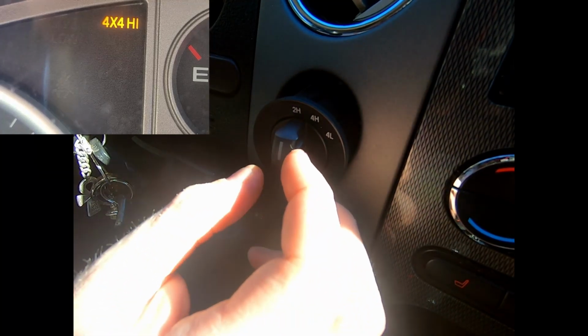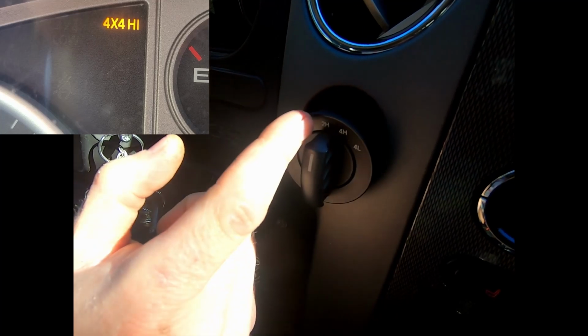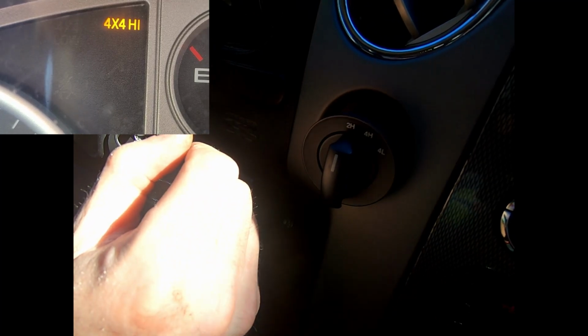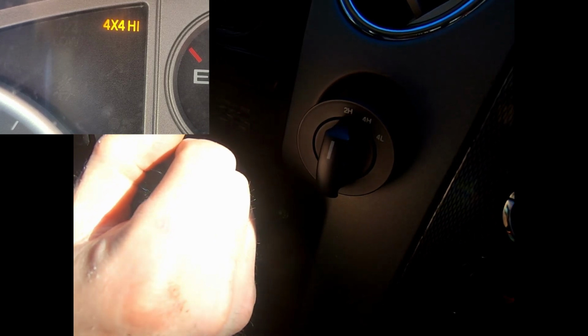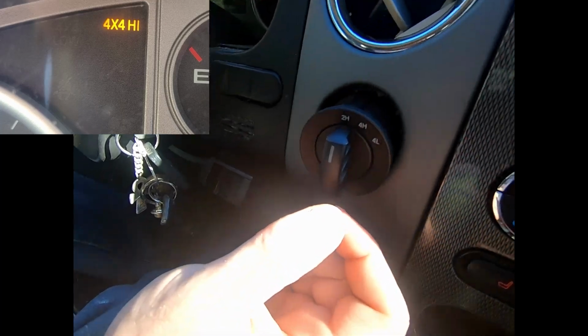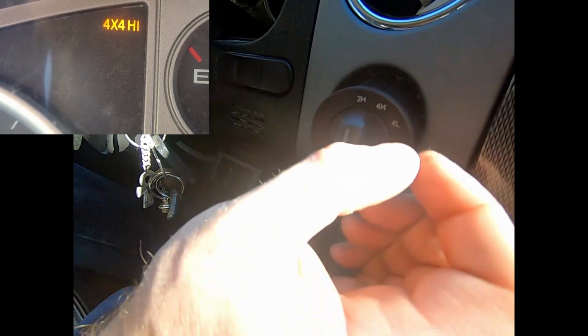Okay, so we're in my truck, and I've got a problem with the 4x4 in my truck. Right now, the switch is in 2 high, but my indicating light, 4x4 high, is on, and I am absolutely in four-wheel drive. And it's pretty terrible.